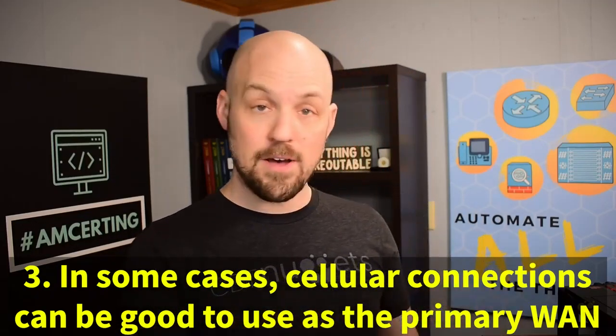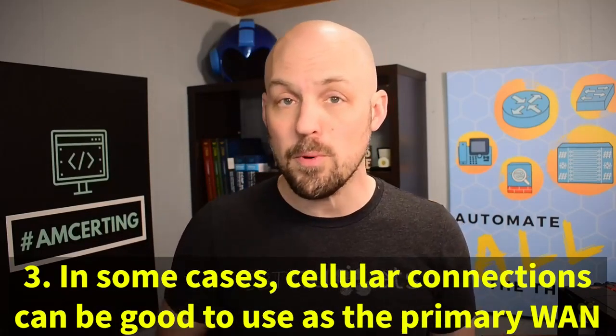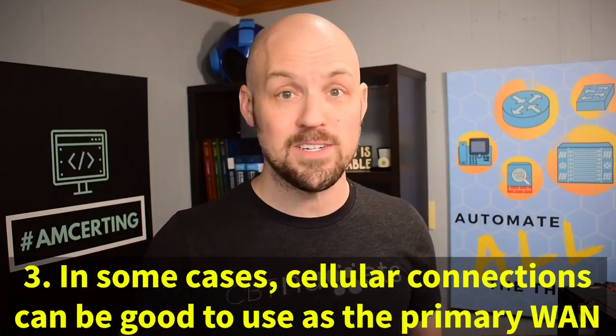But I mean, if on paper things are looking good and our site survey confirms that we're going to have good throughput, then there's no reason why we couldn't consider that as part of a full network design as our primary circuits.